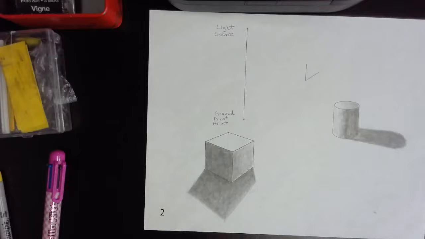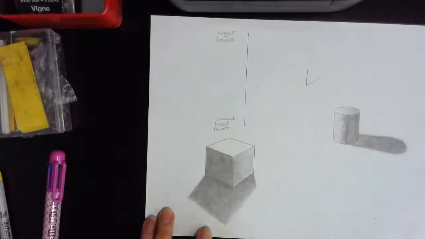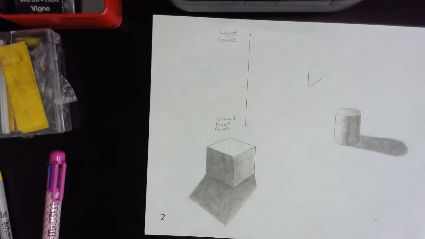And we just need the cube and the pole? Yeah, just the cube and the pole, not the cylinder. Yeah. That's all you need.